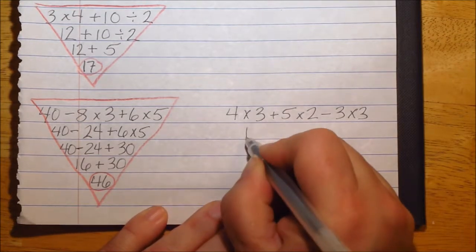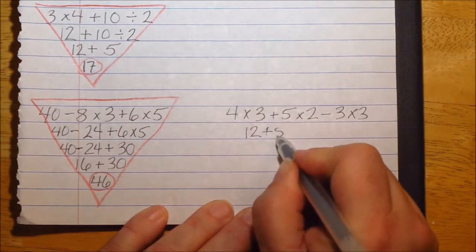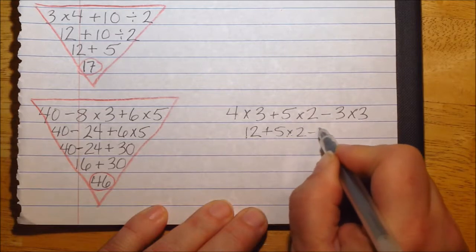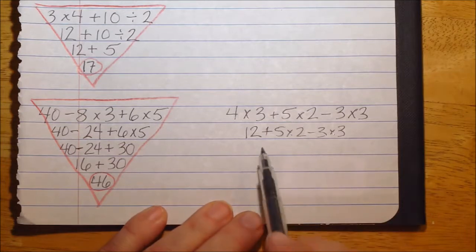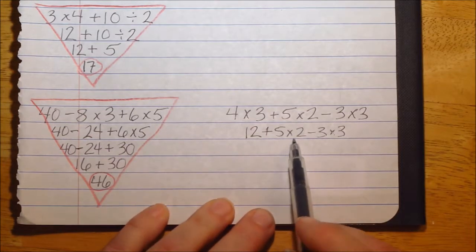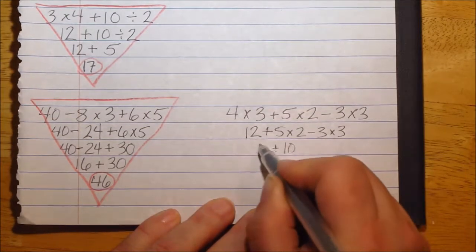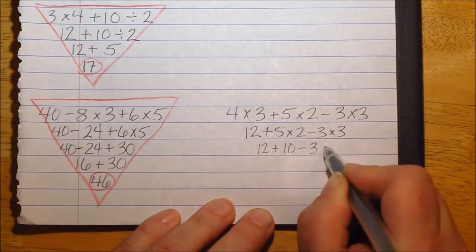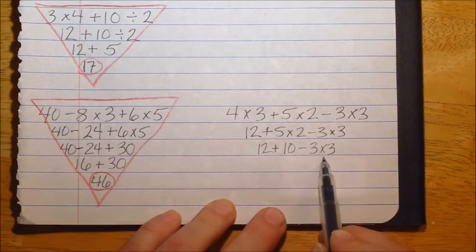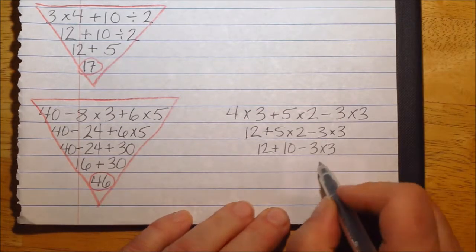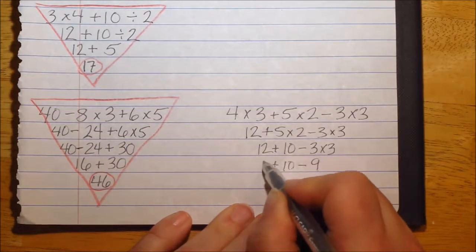4 times 3 is 12. I write that down, and then I bring down the rest of the expression: plus 5 times 2 minus 3 times 3. All right, I'm still looking to see if I have any multiplication or division. I can't do the addition because I see I have this one right here. So 5 times 2 is 10. Bring down the rest of the expression. Do I have any more multiplication or division? Yes, I do. The last one is right here. 3 times 3 is 9. Bring down the rest of the expression.